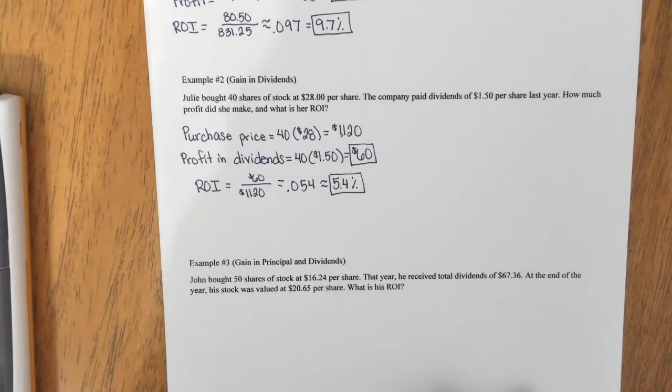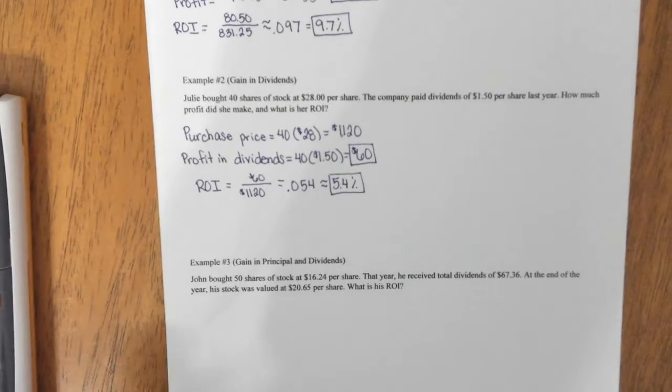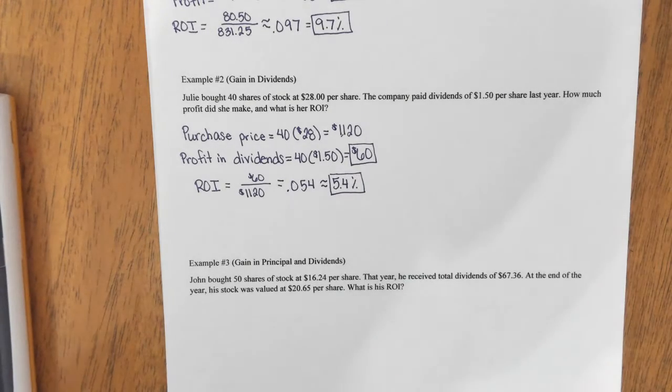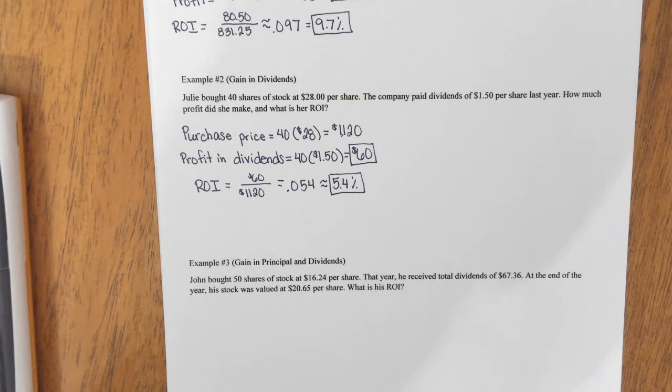Okay, and finally here on number 3, it says John bought 50 shares of stock at $16.24 per share. This year he received a total dividends of $67.36. At the end of the year, his stock was valued at $20.65 per share. What is his return on investment?